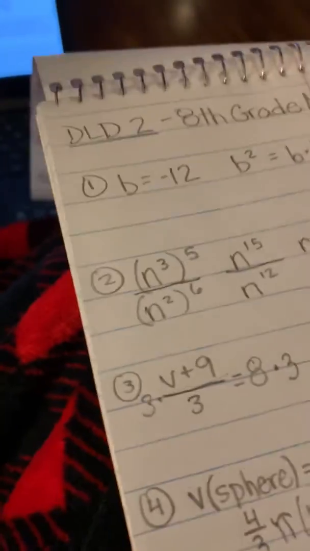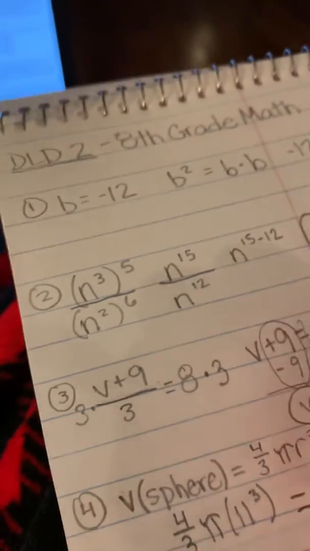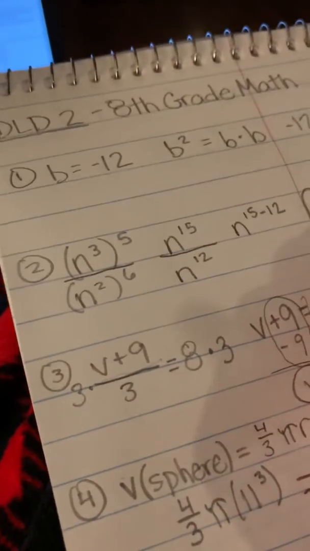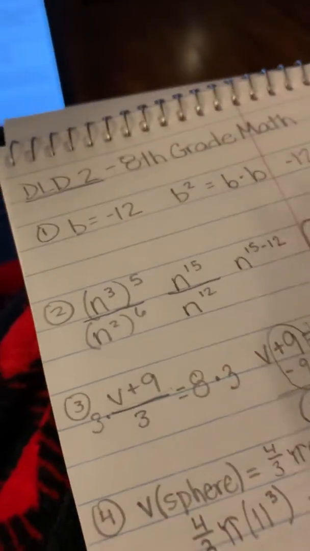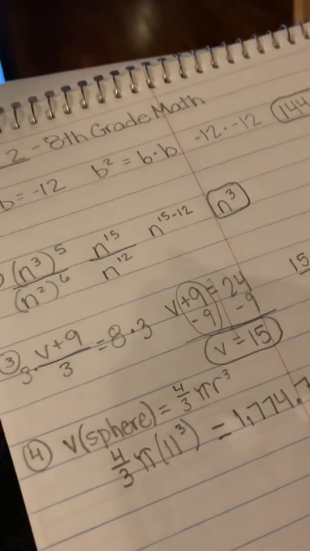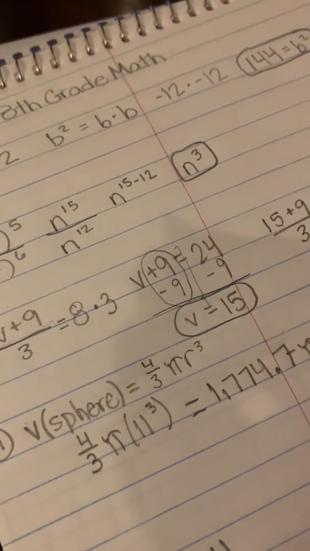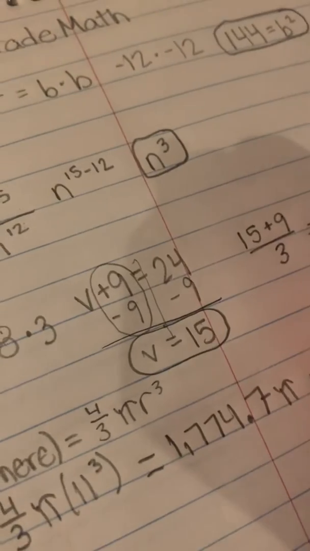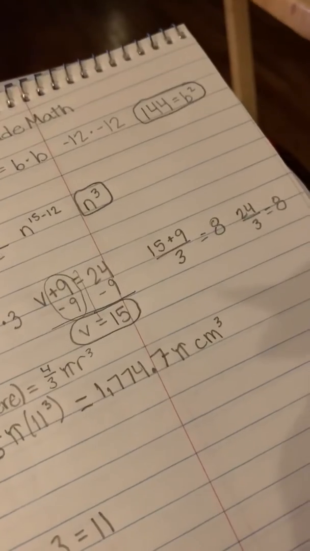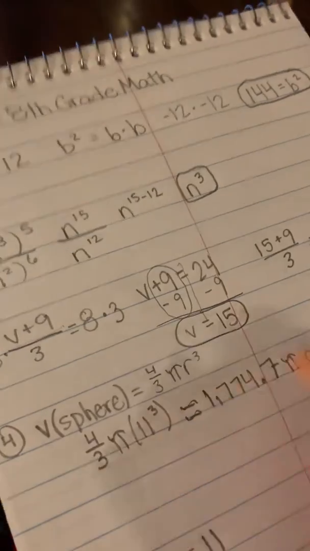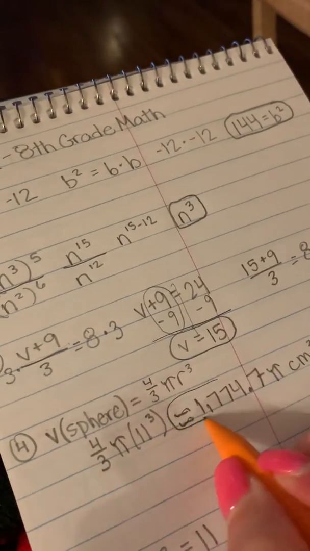So we have 1,774.7 pi is the volume, in centimeters cubed, because volume's cubed. And this should actually be approximately, because we used an estimation.